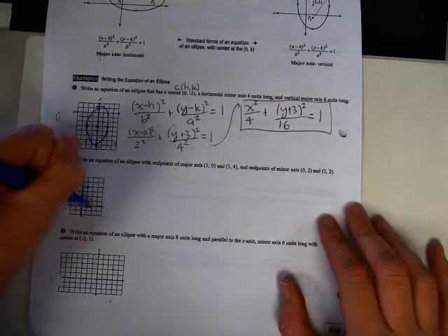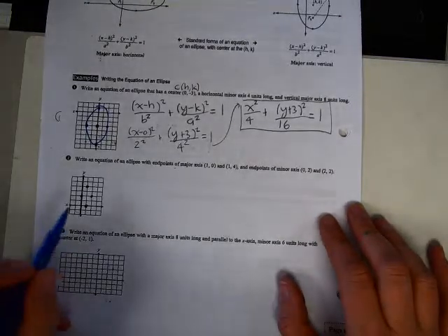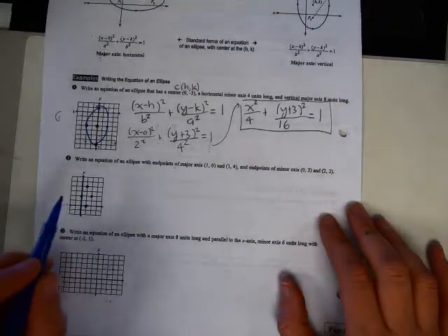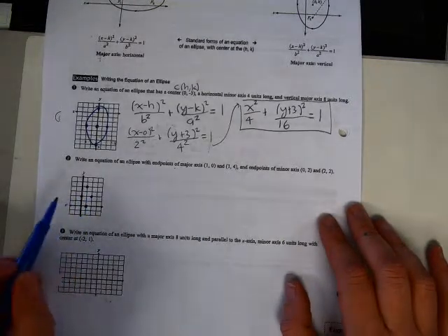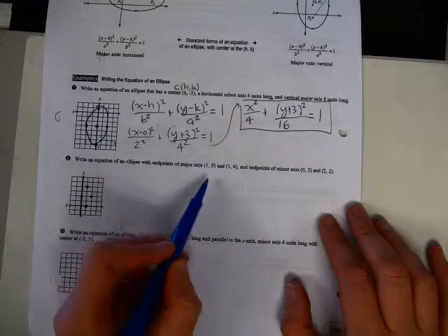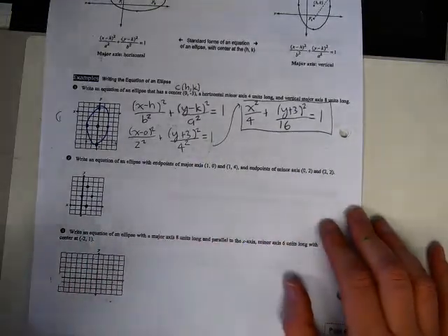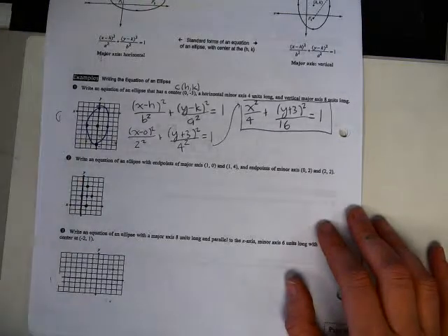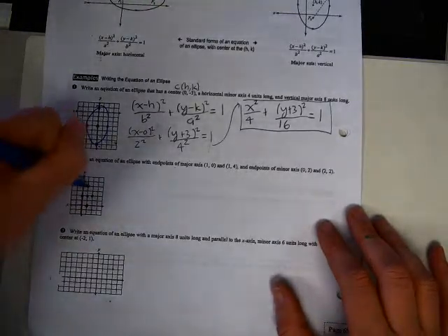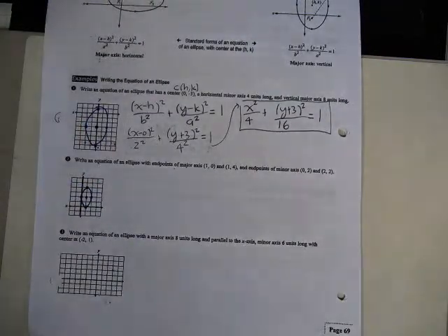So endpoints of my major axis are at (1, 0) and (1, 4). Okay, so now I know that I have a vertical major axis. Okay, the endpoints of my minor axis are at (0, 2) and (2, 2).